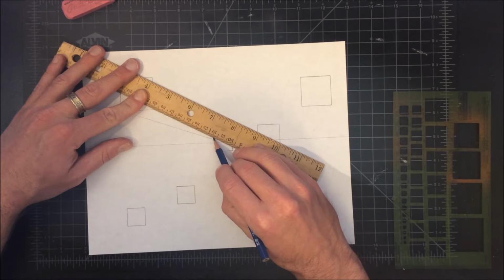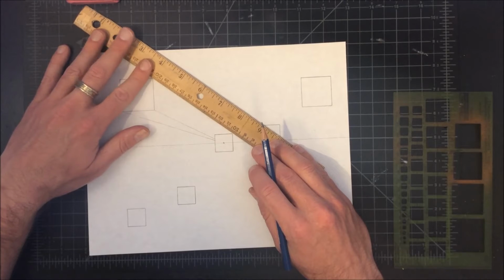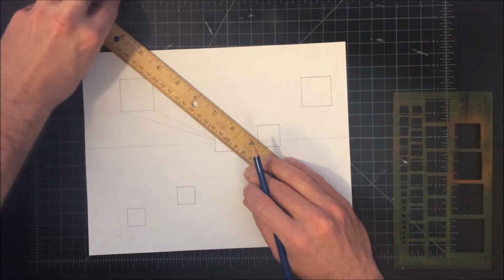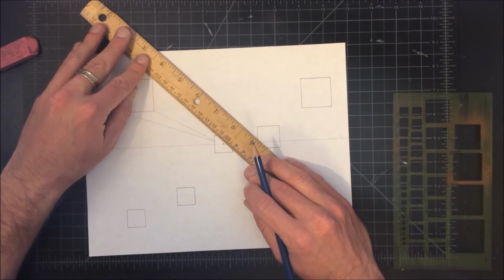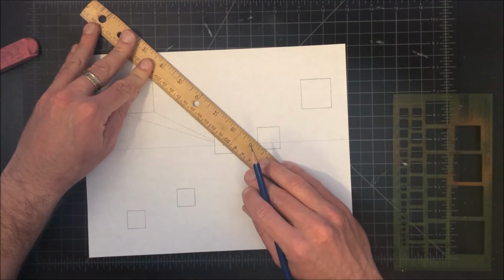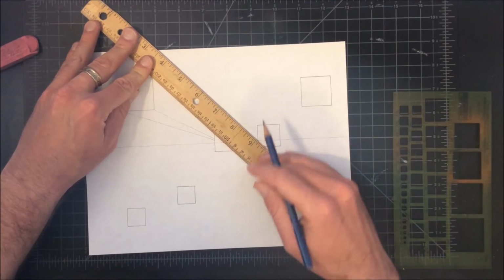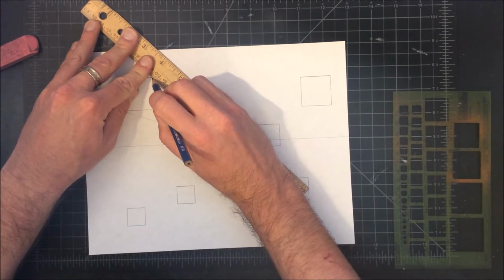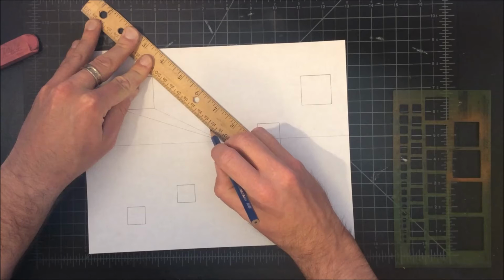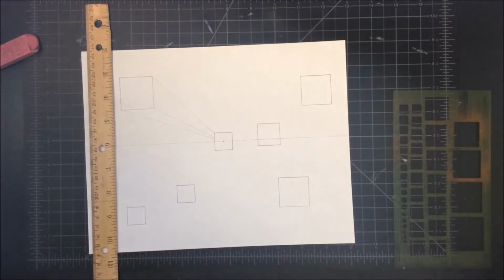And I'll stop when I hit that central square. Then I'm going to go from this corner to that point. You see why the ruler is helpful? It's really hard to freehand a straight line from a corner of the box to that point, so you will need some sort of straight edge. Voila. Okay. There we go.